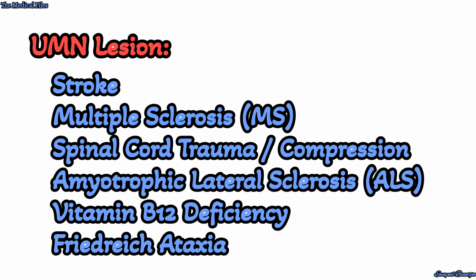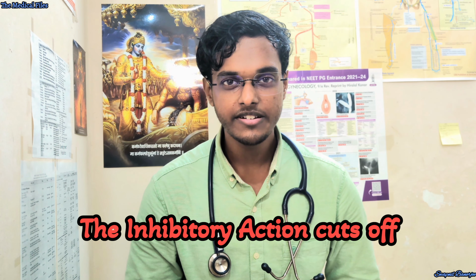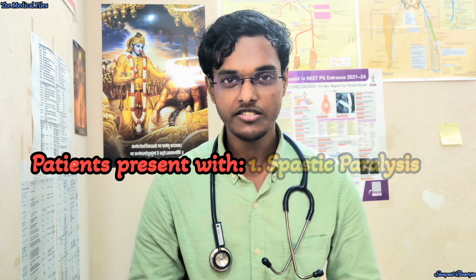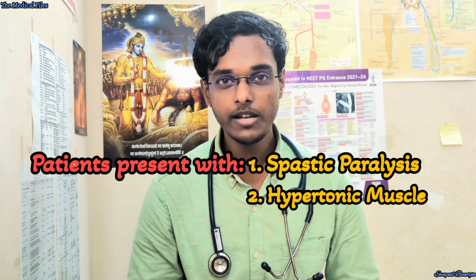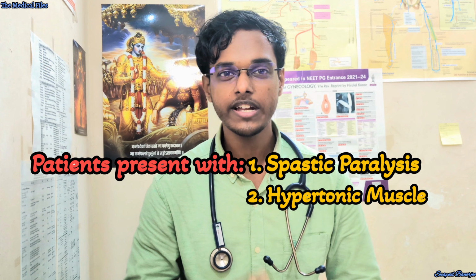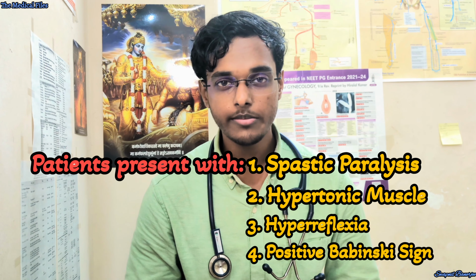So what happens when there's a lesion in the upper motor neurons, like in the case of stroke? In that case, the inhibitory action is absent. That is why such patients present with spastic paralysis. And the muscle tone is higher, that is hypertonic muscles. The reflexes also get higher, that is hyperreflexia, and also you will get a positive Babinski sign.